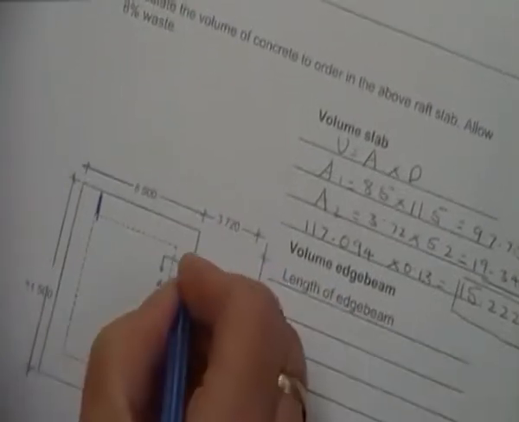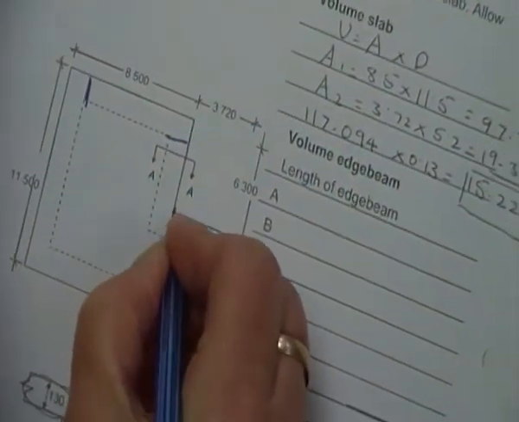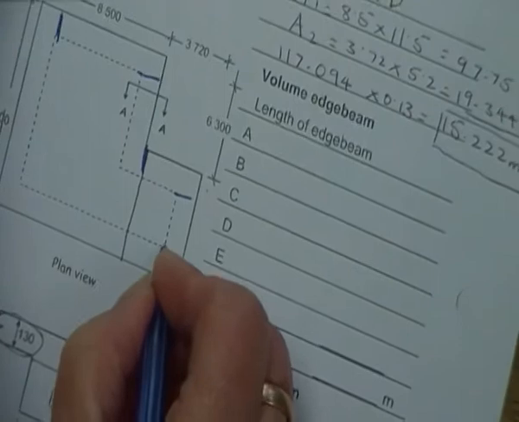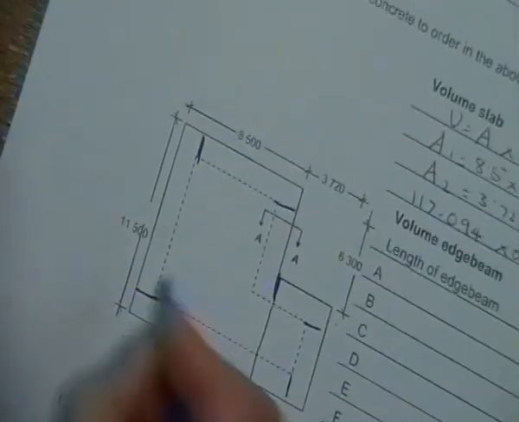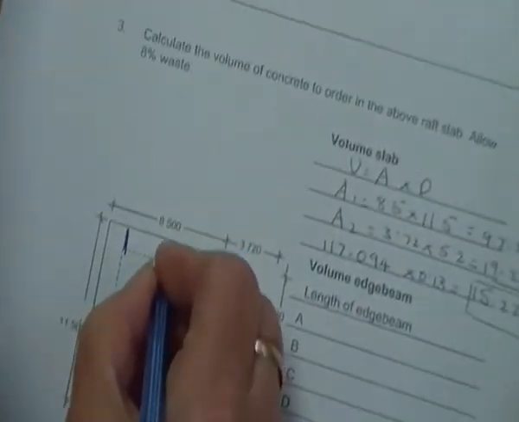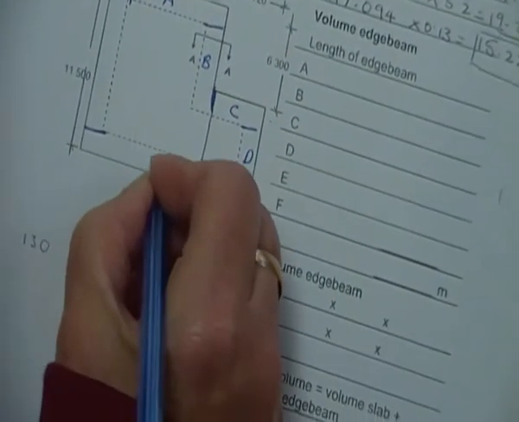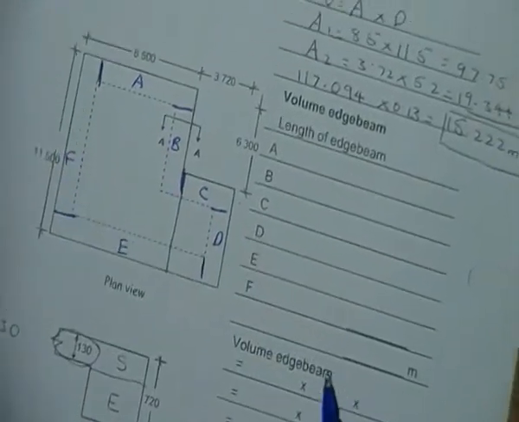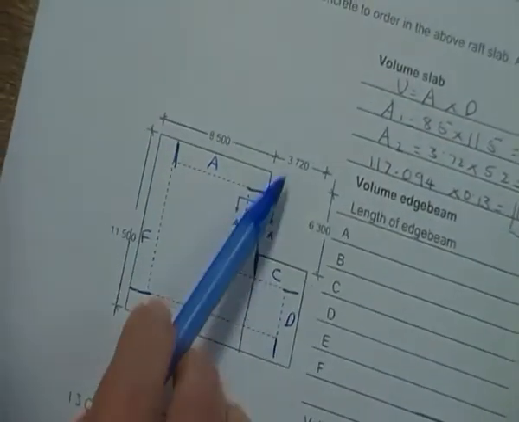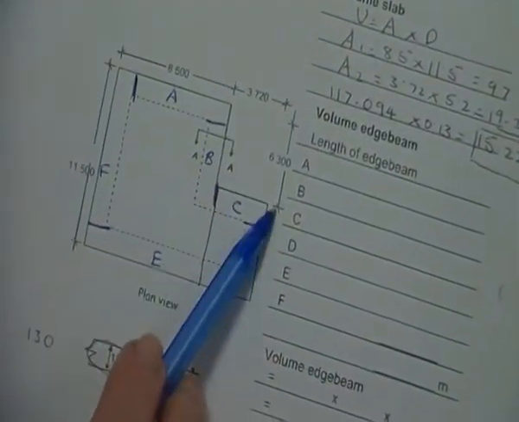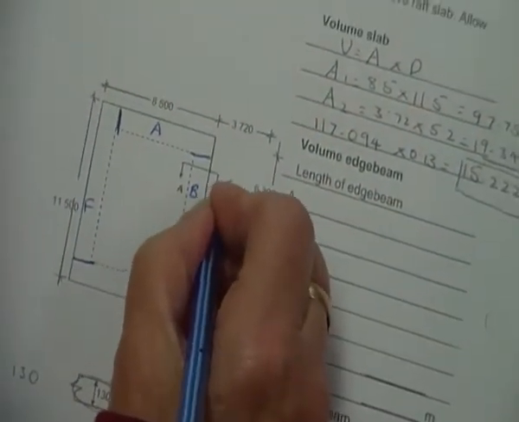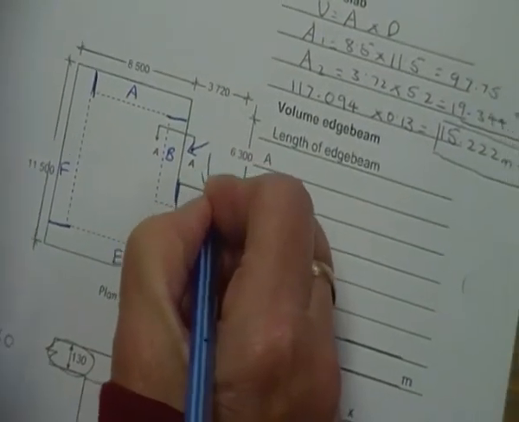Now we've got to go on to our edge beam. So our edge beam, I'm going to use a different pen. I'm just going to do the intos and overs. So into, over, into, over, into, over. I'm labelling the sides A, B, C, D, E, F. Now, when I'm going around, I have my internal corner that I have to be concerned about. This side here and this side here.